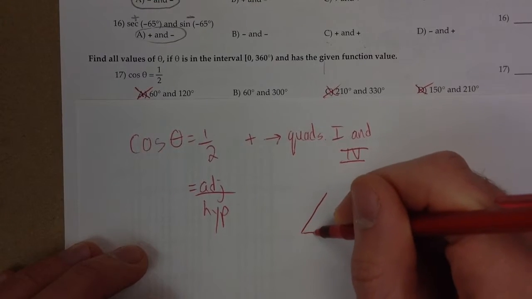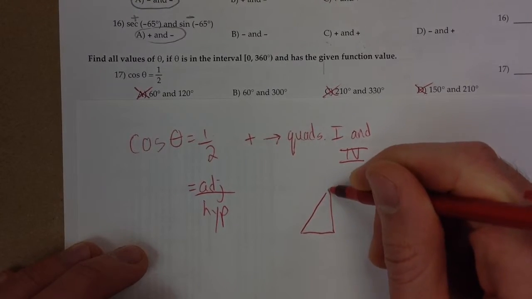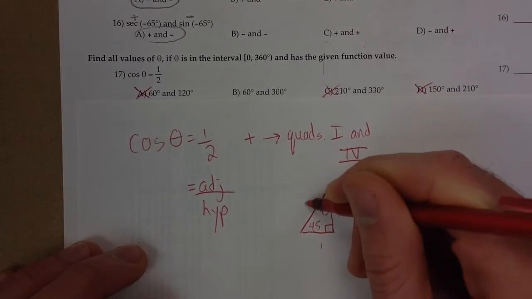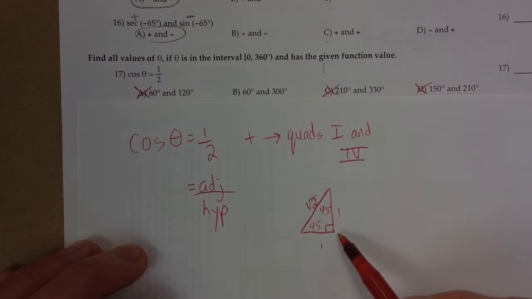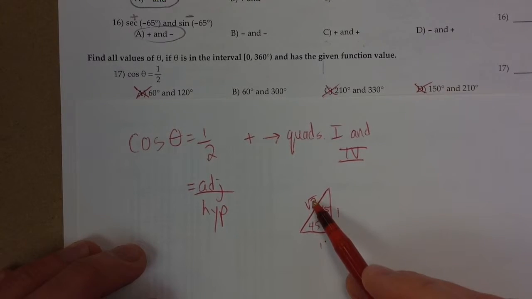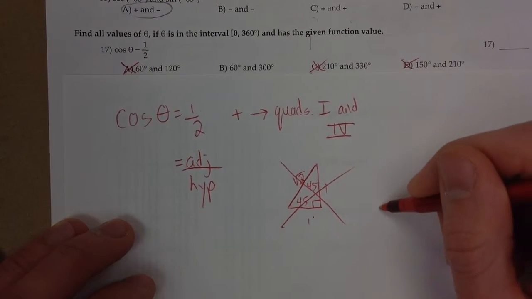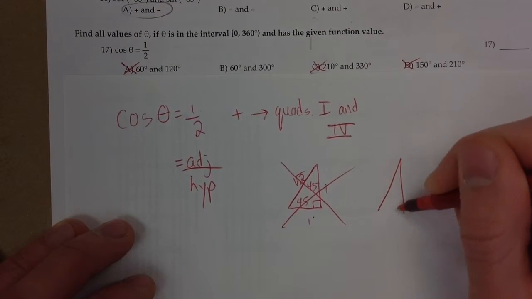Well, if you don't know, you can draw yourself a couple triangles. 45, 45, 90. 1, 1, root 2. It's not going to be that, because cosine will be 1 over root 2, which is not 1/2. So cancel. Let's look at the 30, 60, 90.